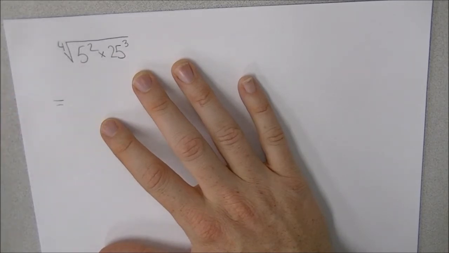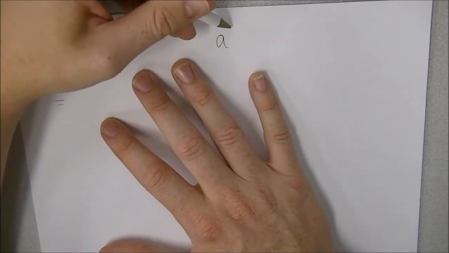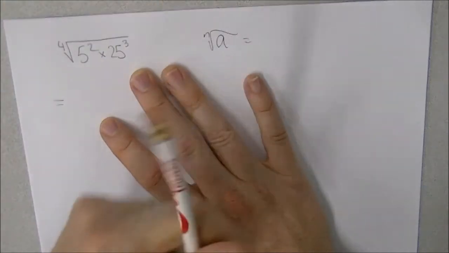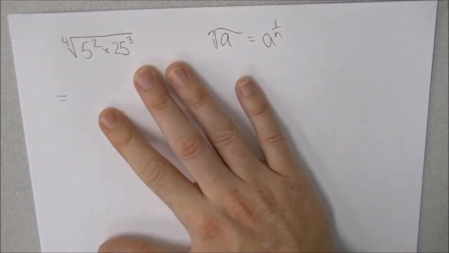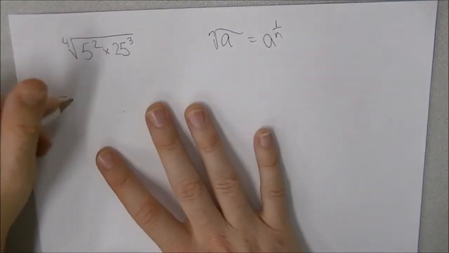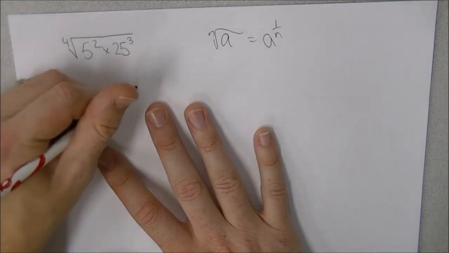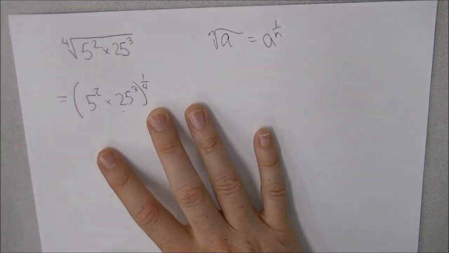Well, we learned from before, we had a rule that a to some radical n is the same as a to 1 over n, like that, right? So we can use that to say, okay, this is just 5 squared times 25 cubed to the power of 1 over 4. Okay, cool.